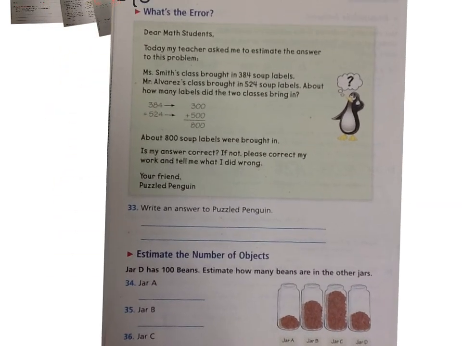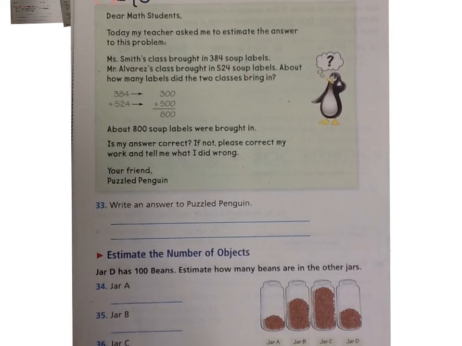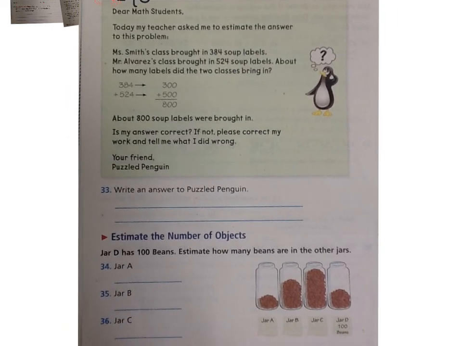Okay, and the last page, like I said, there's 4 pages. If you don't finish them, you don't finish them, you'll get to them eventually. But old Puzzle Penguin's back at it again. Today my teacher asked me to estimate the answer to this problem. Miss Smith's class brought in 384 soup labels. Mr. Alvarez's class brought in 524 soup labels. About how many labels did the two classes bring in?